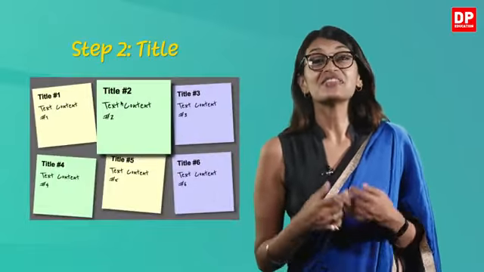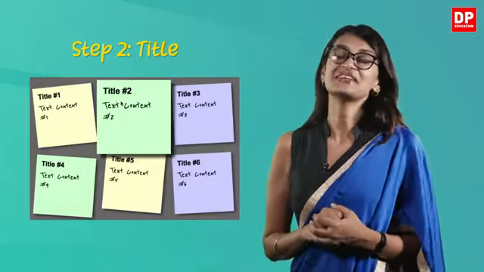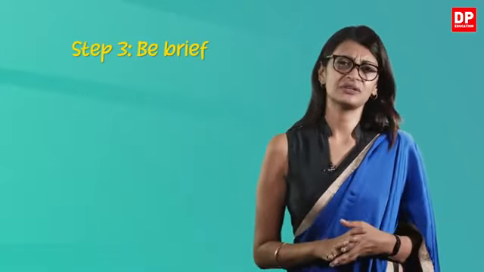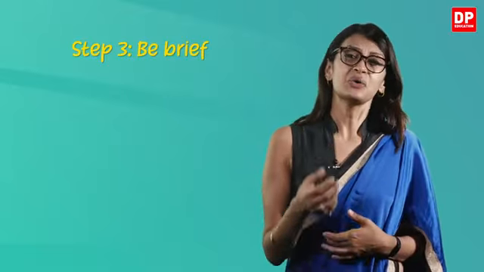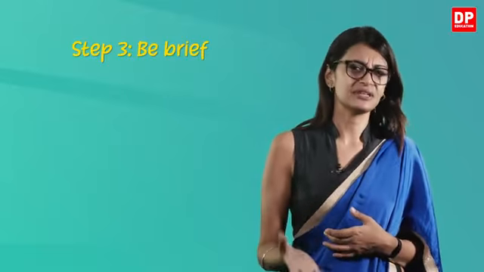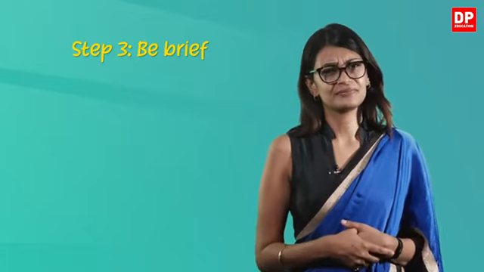Step 2. You may want to give your note a title. By doing so, the receiver will easily be able to know the idea of the note immediately. Step 3. Be brief and don't write everything down. Include salient points or important points only. Ask yourself, what is it really that you want to communicate, and write directly, briefly, and to the point.